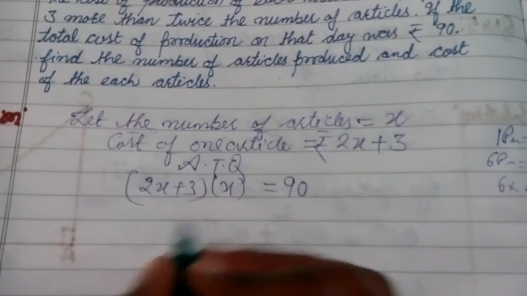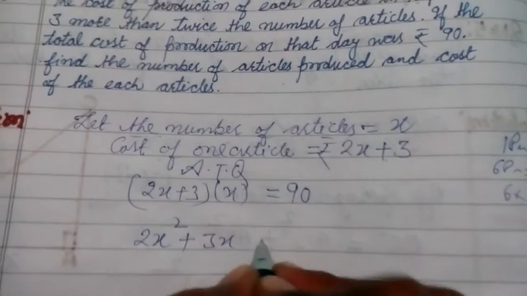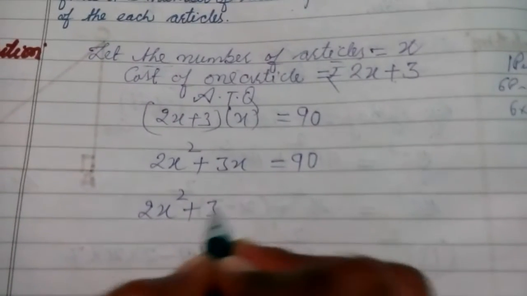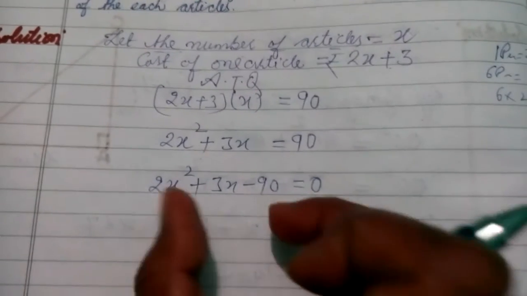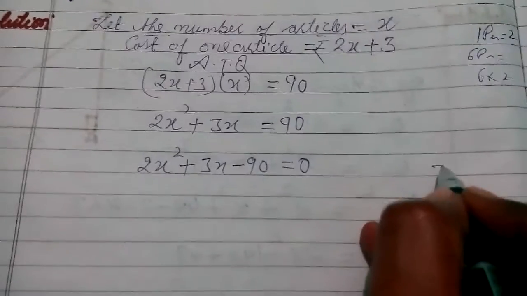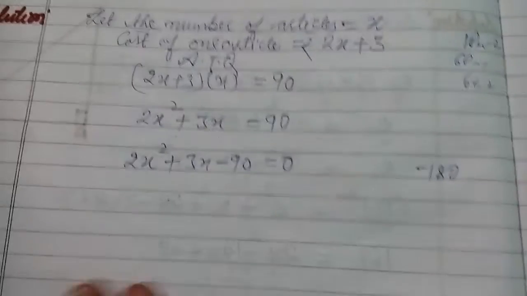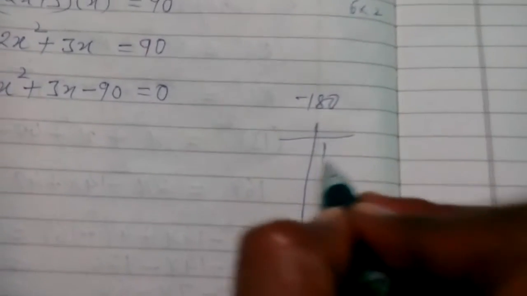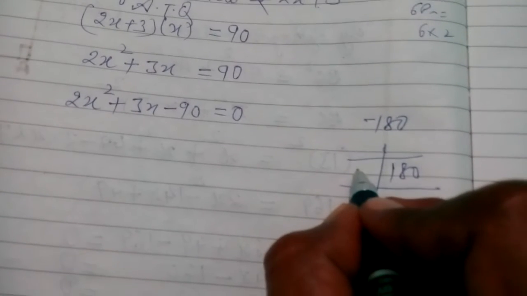Now just simplify this, and when I simplify, I'll get 2x square plus 3x is equal to 90. When I further solve this, I get 2x square plus 3x minus 90 is equal to 0. Now think of the numbers which when multiplied give minus 180, and which when added or subtracted give plus 3. To find that, firstly we have to find the prime factors of 180. In 10th class it is not necessary to tell you that, but let us do it.